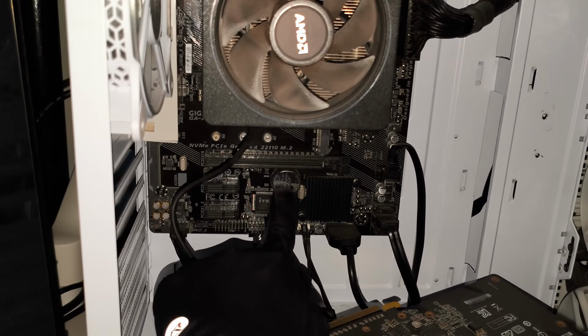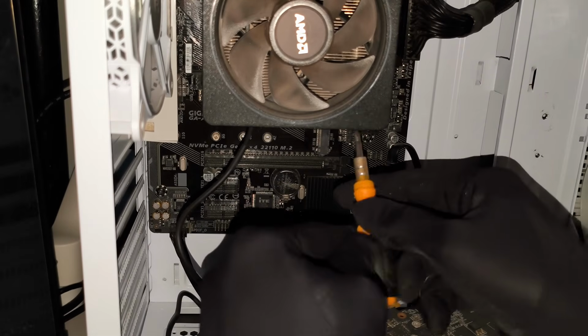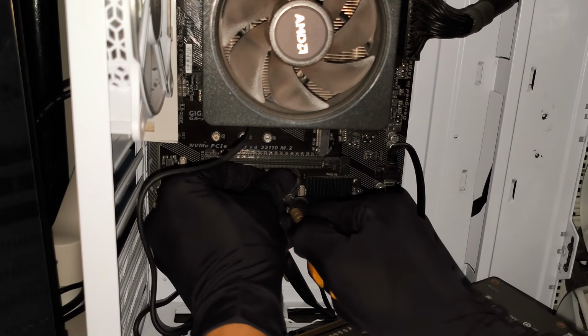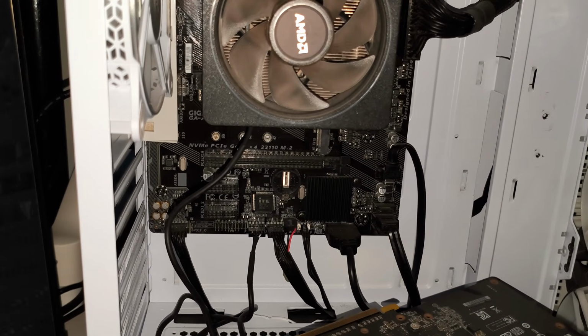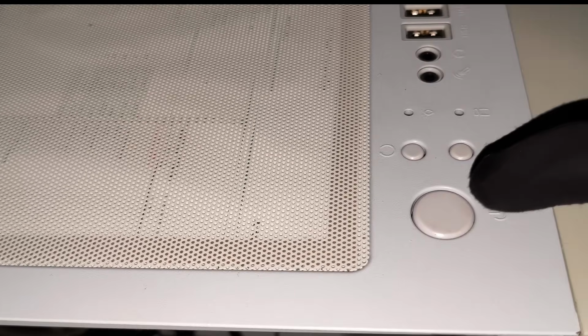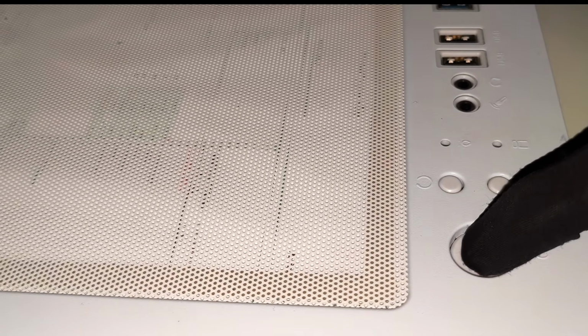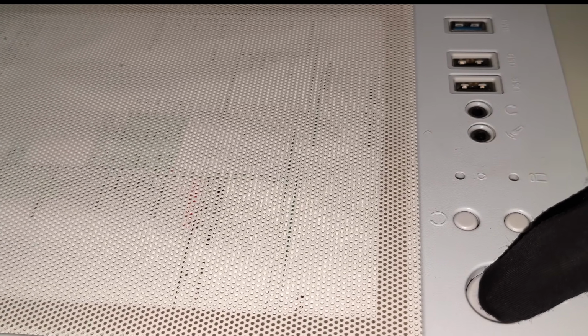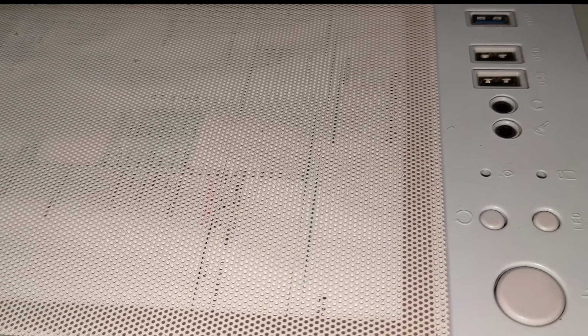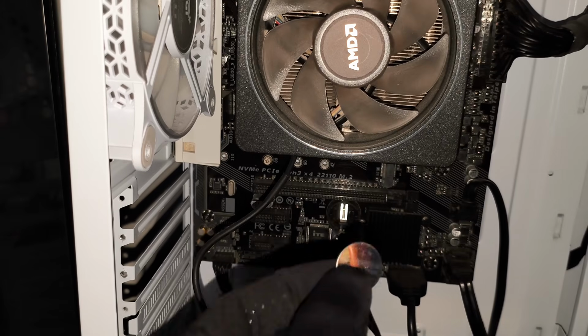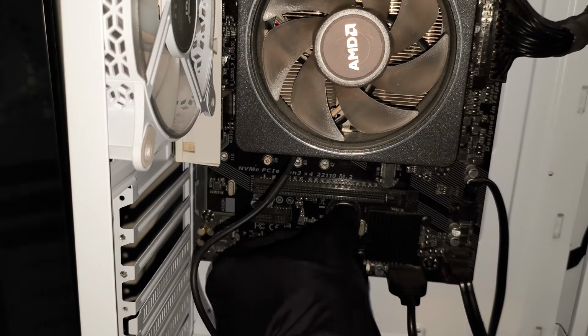Remove the CMOS battery. Press the power button for 5 to 10 seconds. Then put back the CMOS battery and graphics card.